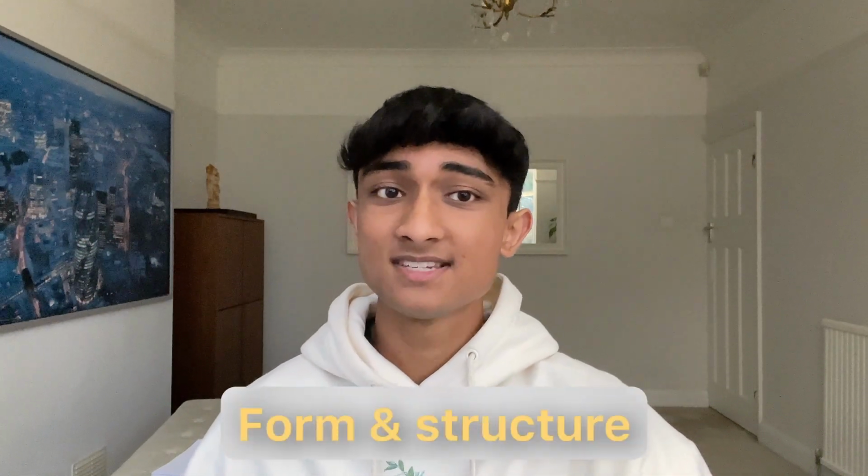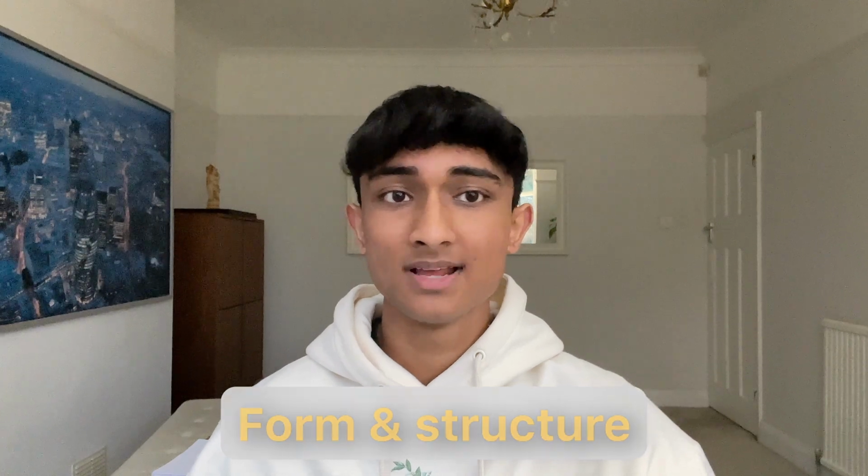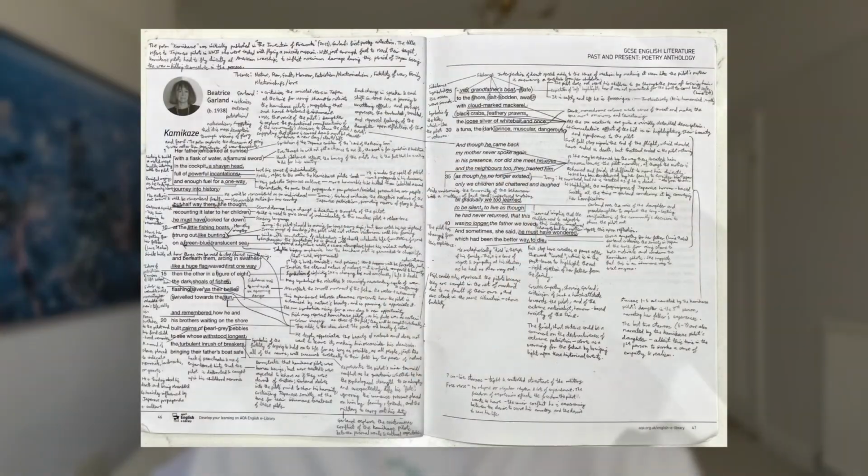The next key part of your analysis is learning form and structure. Now this is definitely more important for the poems than for the novels and plays, but you should be learning terminology such as caesura, anaphora, enjambment, cyclical structure, because that is almost just as important as your language analysis. And what I did is, obviously you get given your poetry anthology and you annotate it with language techniques, but you should also be annotating structural techniques. So for example, if there is cyclical structure where the writer links back to the start of the poem at the end, then point that out, because you can use that as part of your analysis and talk about the effect of that on the reader.